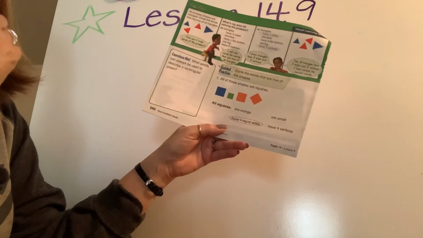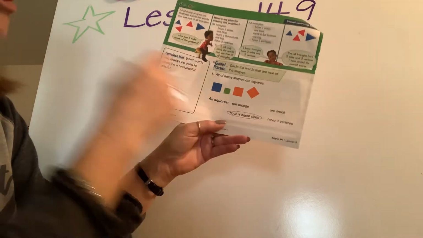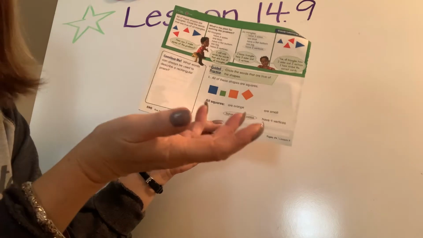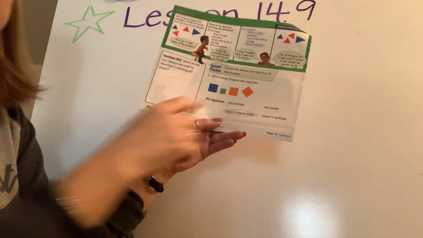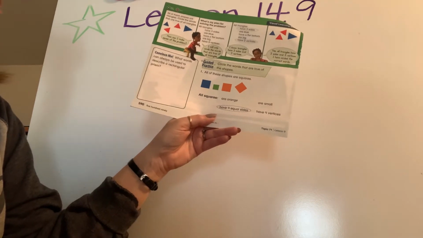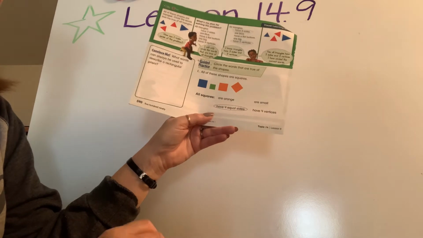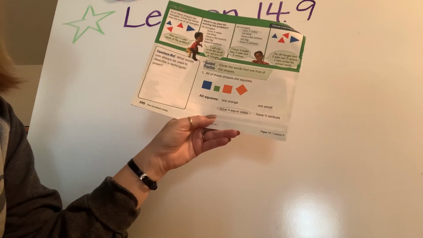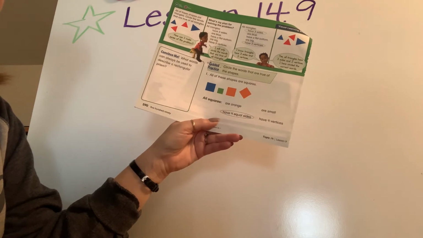Okay, let's talk about some of the attributes. All squares are orange? No. Squares can be any color. All squares are small? No, that's not true. All squares have 4 equal sides. Is that true? Yes.